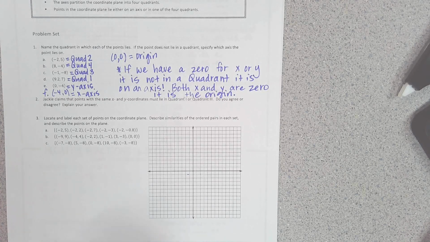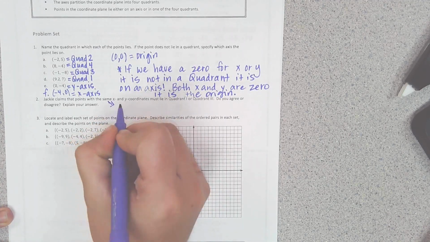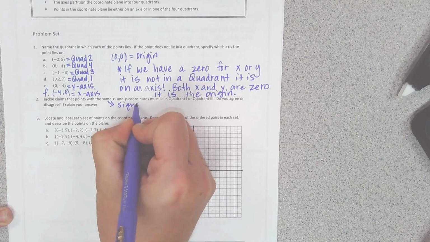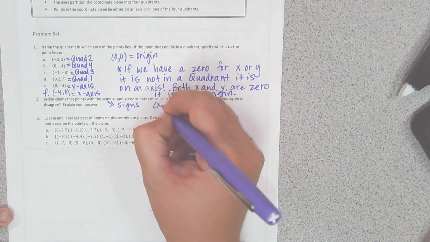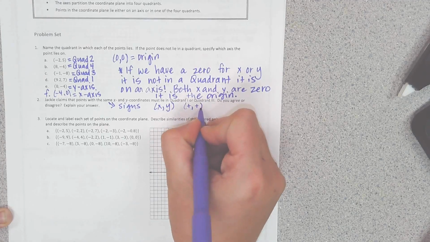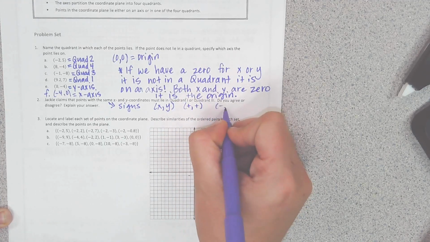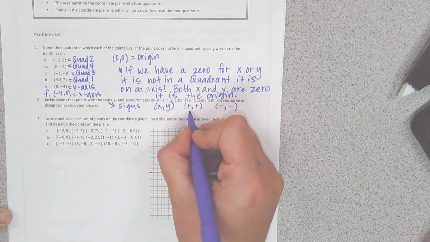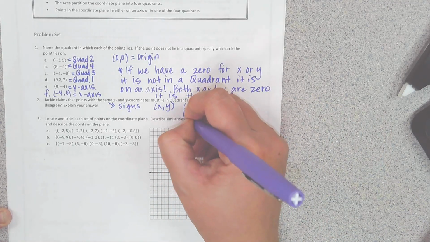Jackie claims that points with the same x and y must lie in quadrant 1 and quadrant 3. What they mean by that is they have the same signs. So it means the x and y, remember the ordered pair looks like that. The x and y would either have to be positive and positive, and then negative and negative. Well, what quadrant has positive and positive?